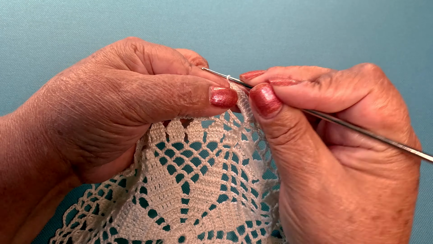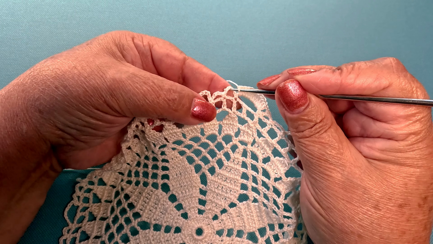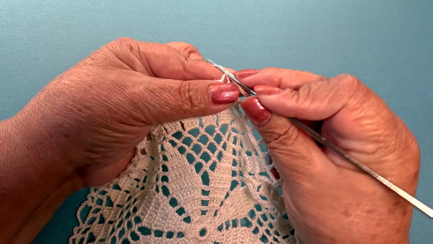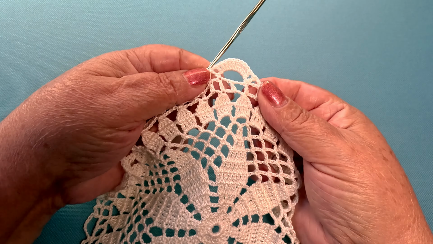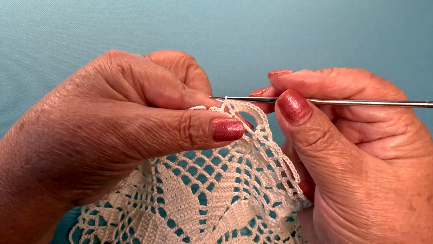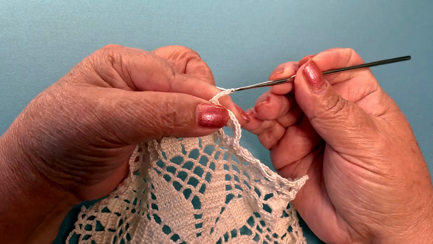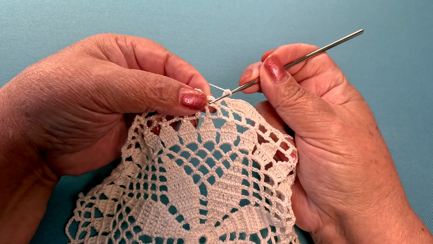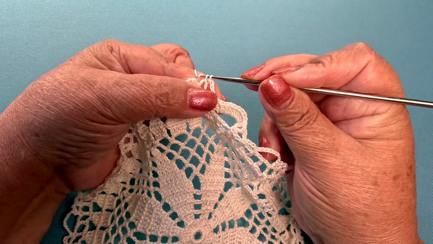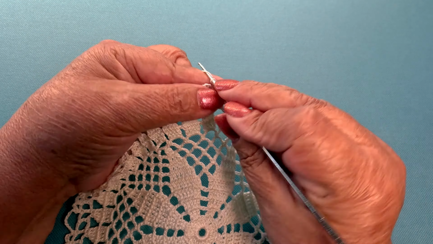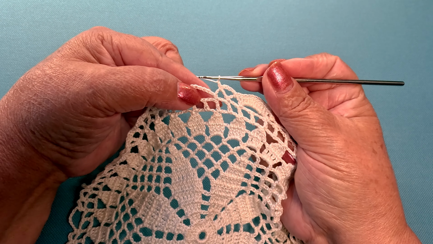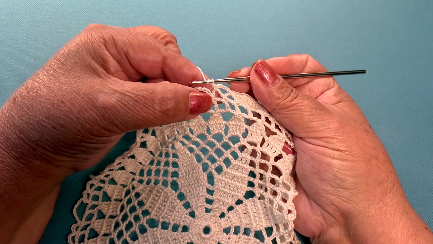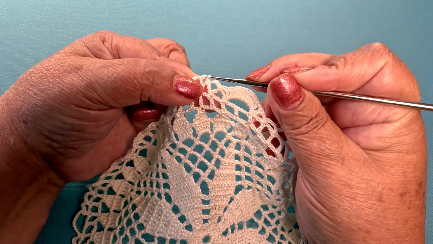Chain 1, single crochet in the next chain 4 space. Chain 4, 1, 2, 3, 4. Single crochet in the next chain 4 space. Chain 1, 10 double crochets in the chain 9 space.